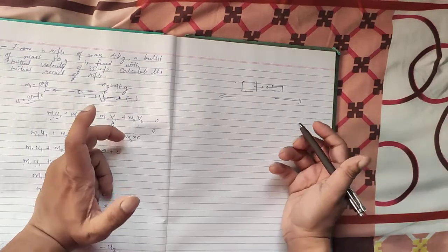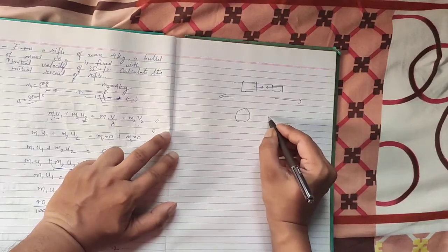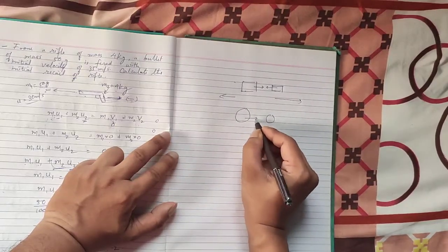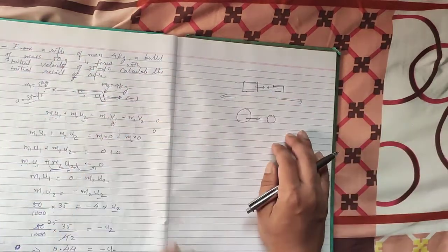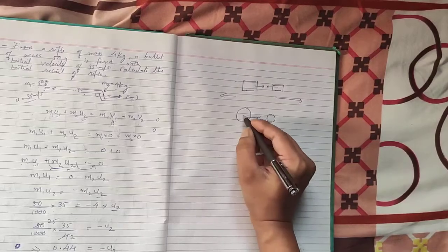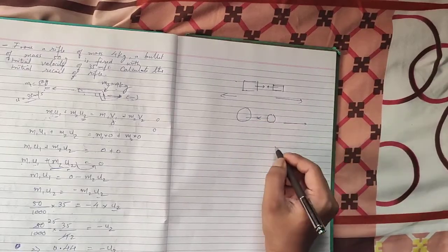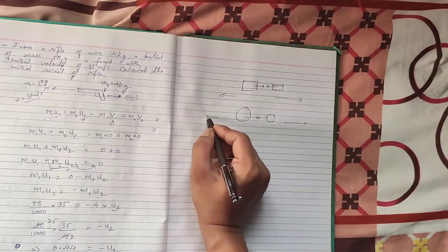Or you can take the example of balls as well. If this is one ball and this is another, let's say they strike each other in opposite directions, and then they move back. Obviously the smaller ball has less mass and therefore will move a longer distance, and this one has more mass and therefore will move less distance.